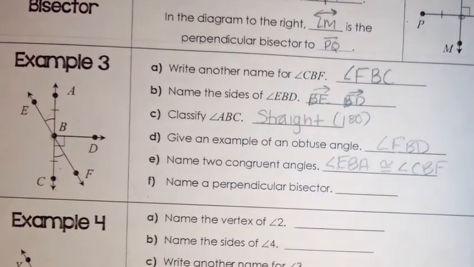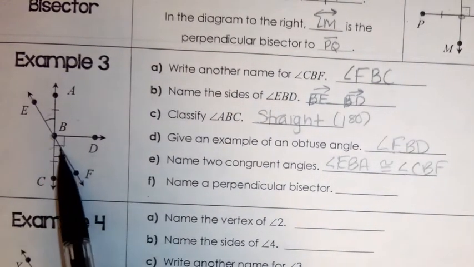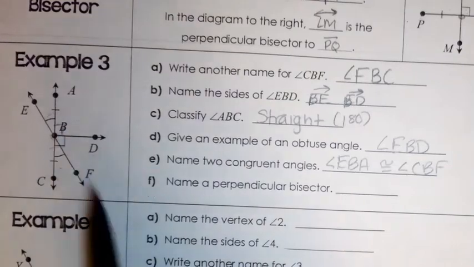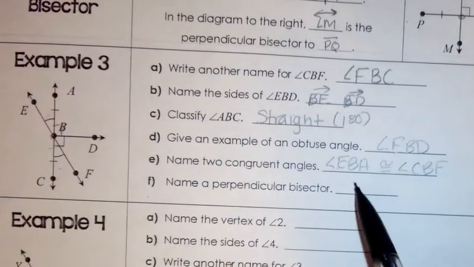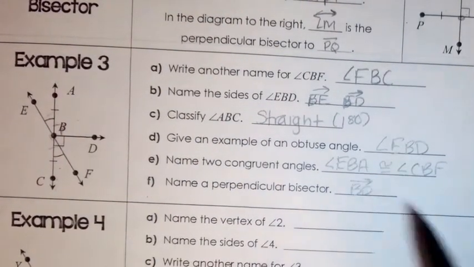And name a perpendicular bisector. So we want to name something that cuts something into two right angles. So here's a right angle here, and this is also another right angle. So we know that ray BD is the perpendicular bisector.